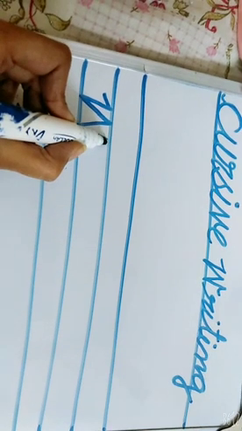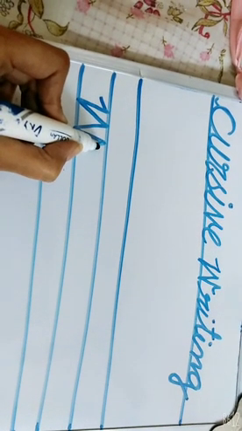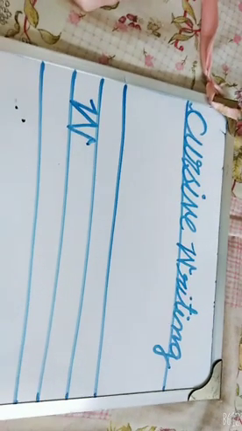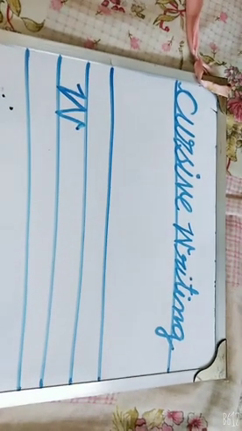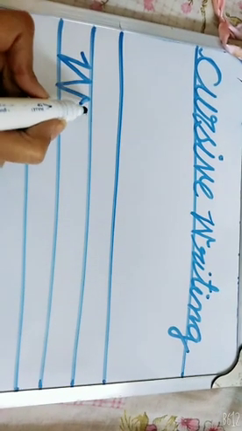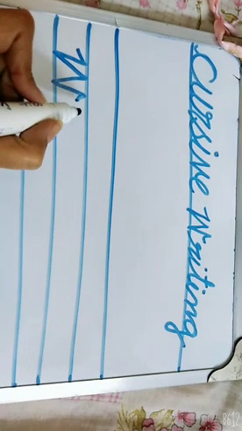Now move your marker downward and draw the little line here. Now pick up your marker. This is lowercase character W. Once again I'm going to write. It may be slightly different from previous one.